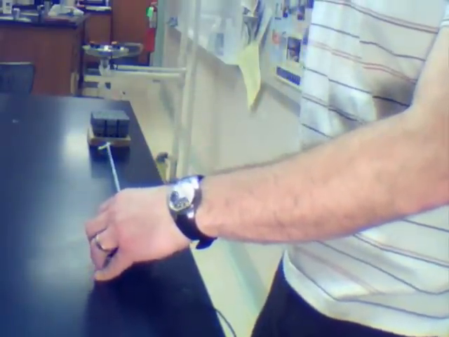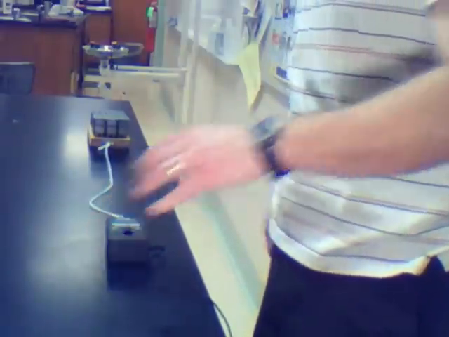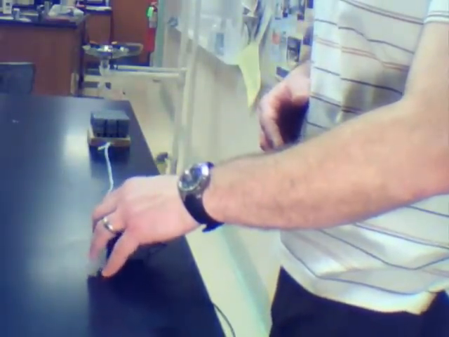So what I'm going to do is apply a small force to that block, and you see here I'm pulling a little bit, but nothing's happening. So I'm going to let it go, lose it out again. It's going to go nice and loose. Next, I'm going to apply a greater force. Still no motion though.